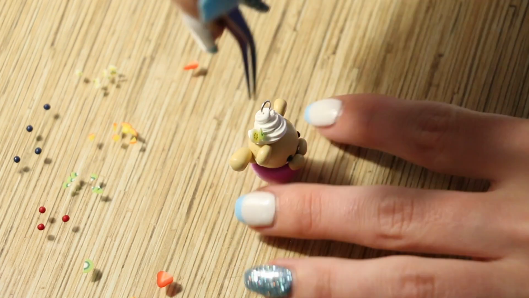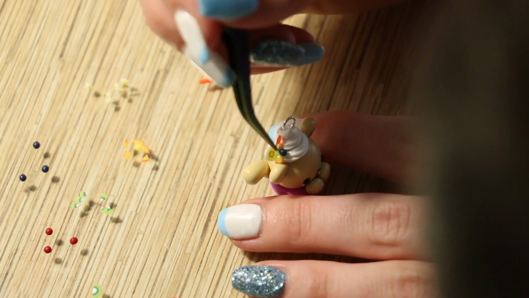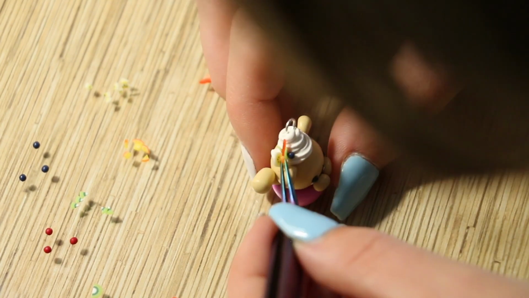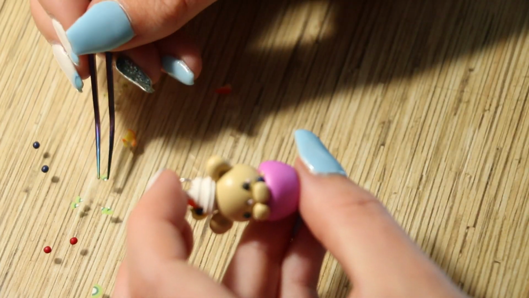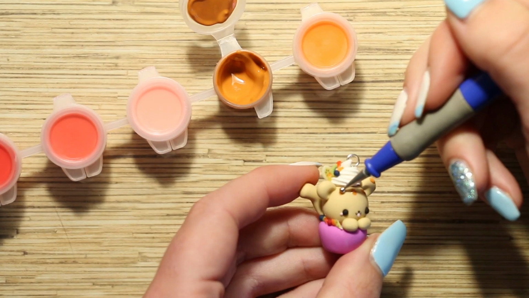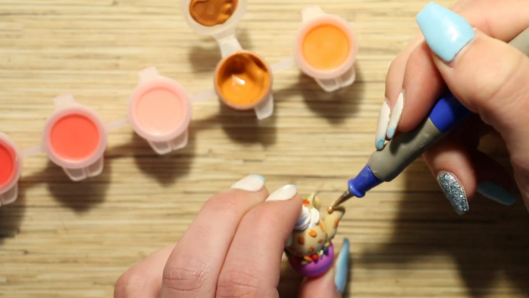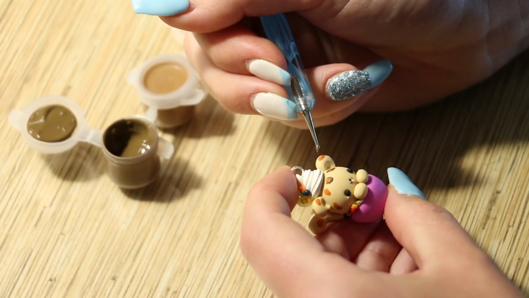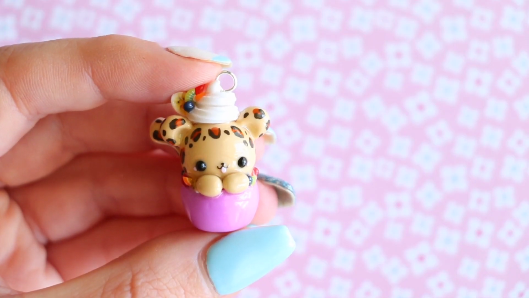Now is the fun part where I get to add the decorations. So for this frozen yogurt design, I wanted it just to be plain vanilla and then have a bunch of fruit on it. So pretty much I added some fruit to the yogurt on top of his head, as well as some all around the rim of the bowl. After baking, I took my acrylic paint and I added on the leopard pattern to make him actually look like what he is. So here is what my finished leopard frozen yogurt looks like.